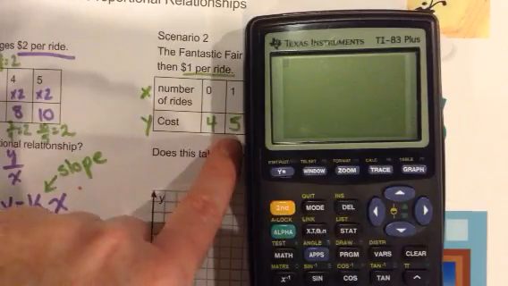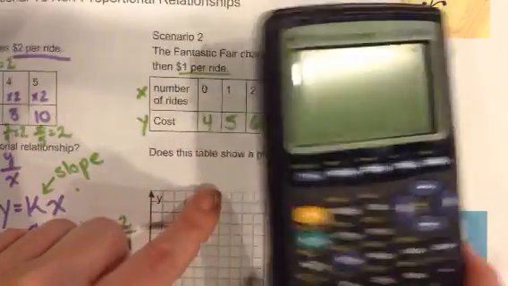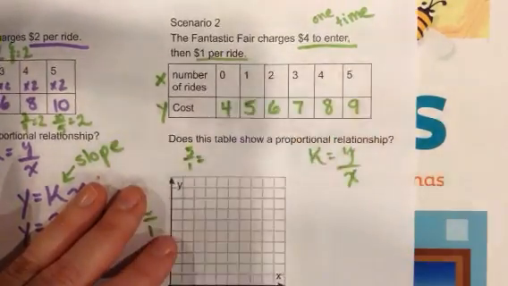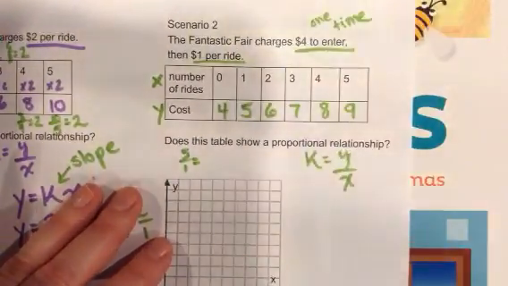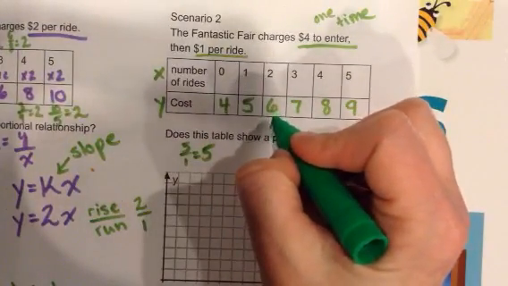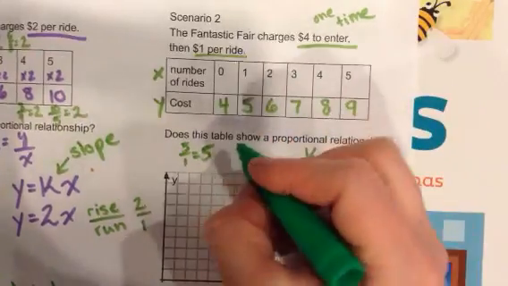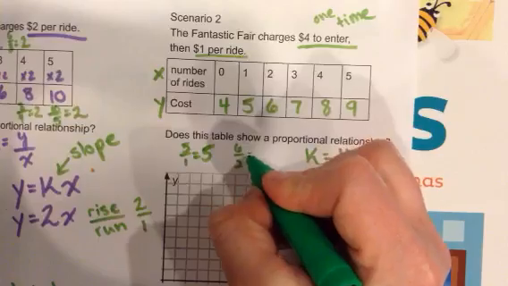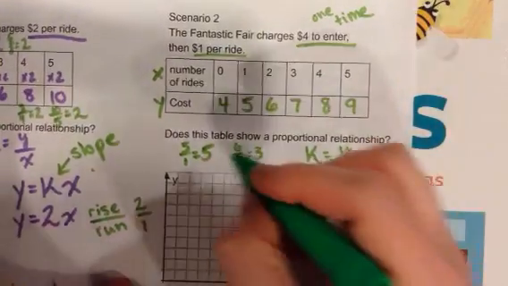I'm going to do this y divided by the x. Okay, so I'm doing 5 divided by 1, which is 5. I want to see if on this next one, whenever I divide it, am I getting a constant answer? 6 divided by 2, well, is 3.